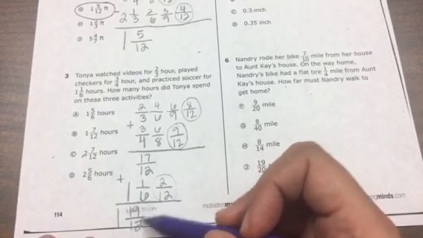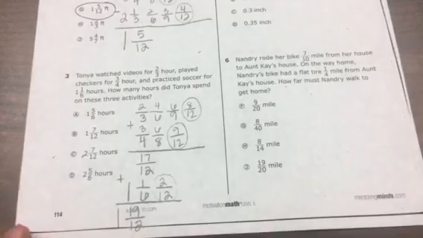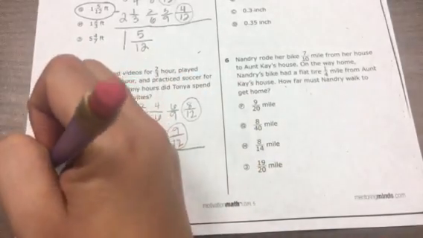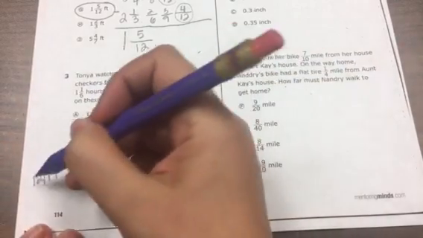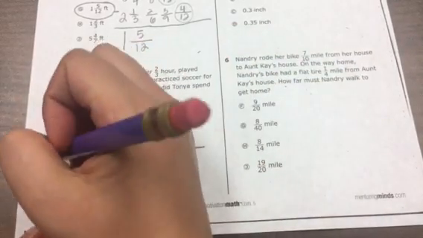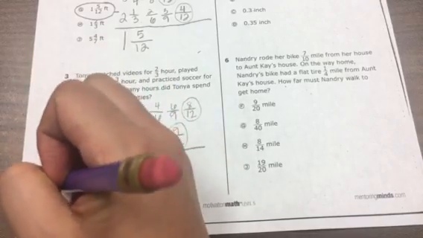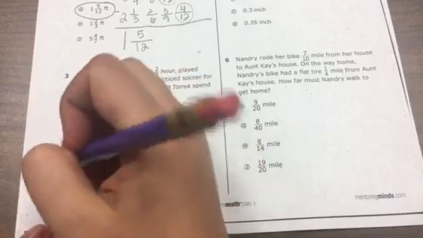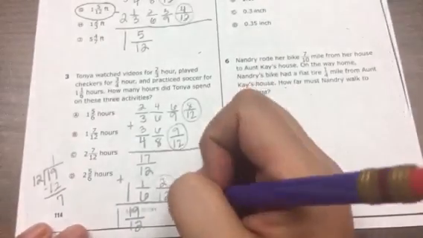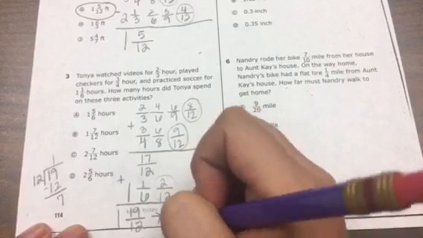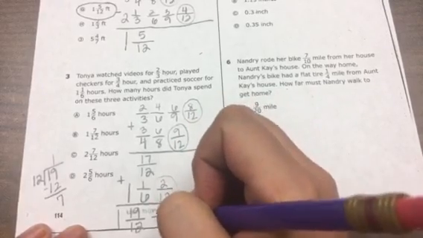So I have a whole number in there that I need to take out, and in order to do that, I have to divide. 19 divided by 12. So 12 goes into 19 one time, and we're going to subtract. 19 minus 12 is 7. So this is the same thing as 1 and 7/12.